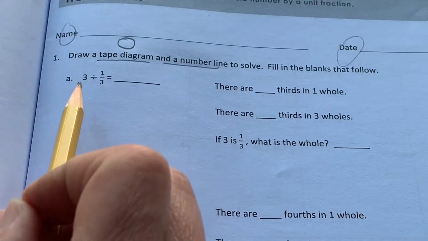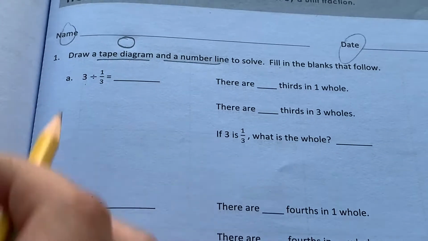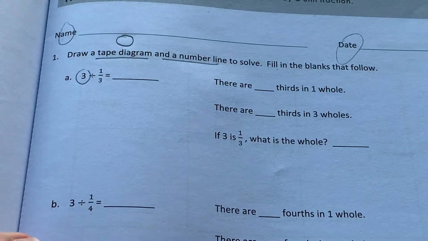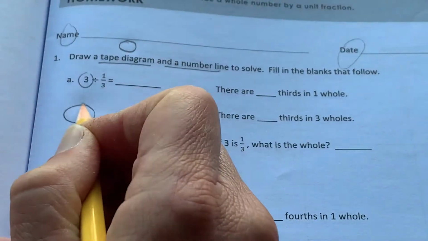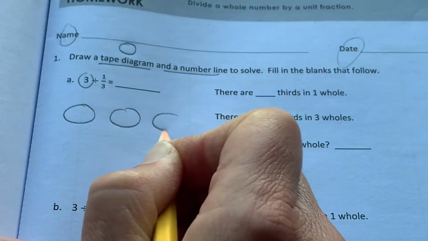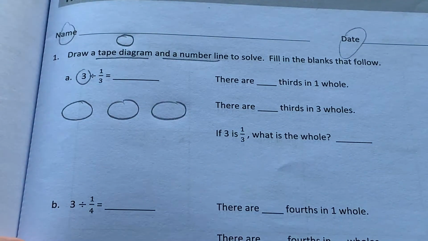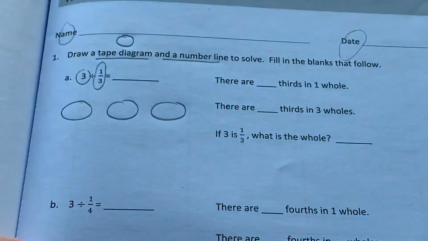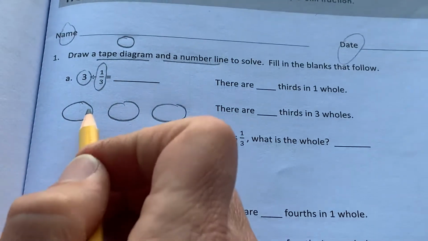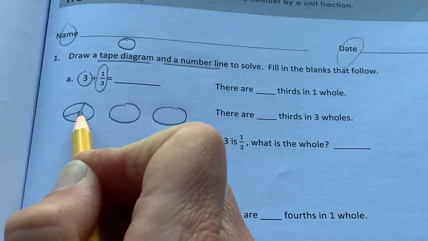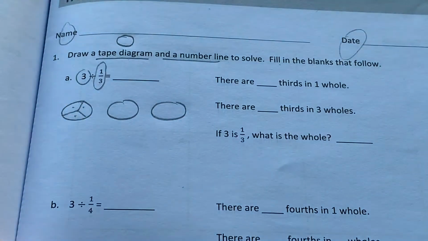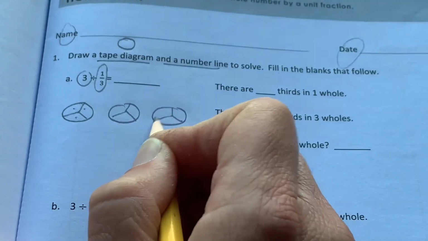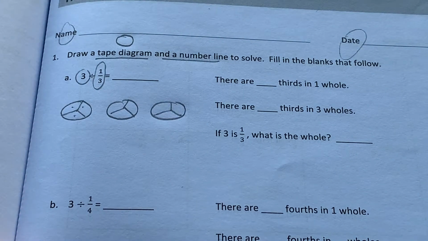The first thing I'm going to do is show you how to draw it. So we have 3 wholes. Let's just say they're pizzas. So I'm going to draw 3 whole circles. Okay, each of those pizzas are going to be divided into thirds. So that means you need to draw lines inside them so that there's 3 pieces. Okay, do you agree? I just divided them into thirds.